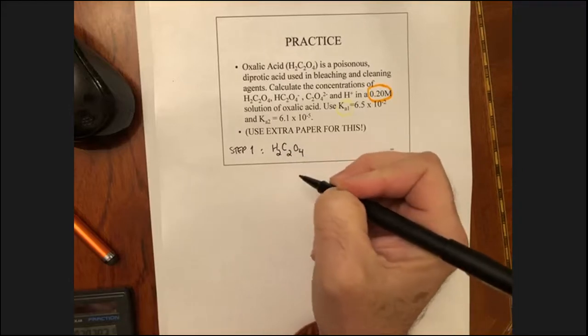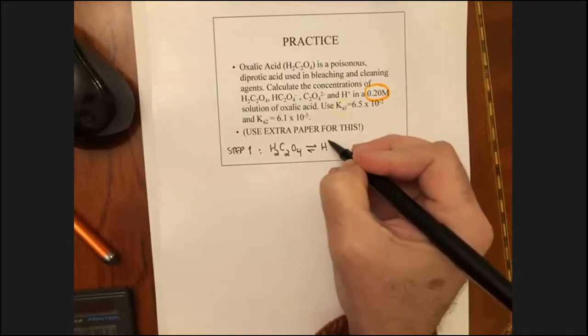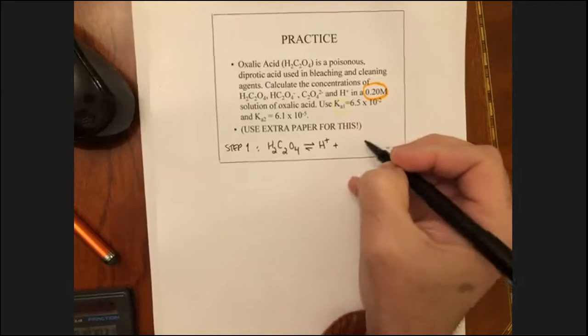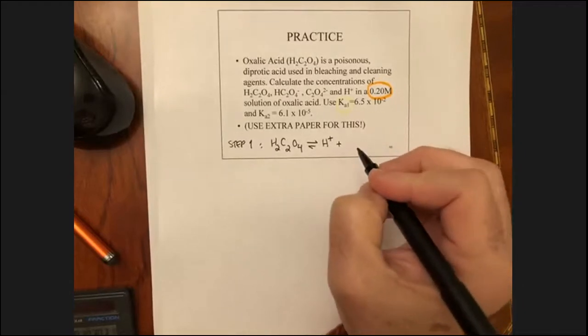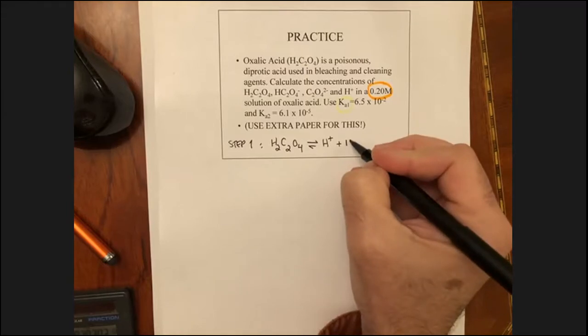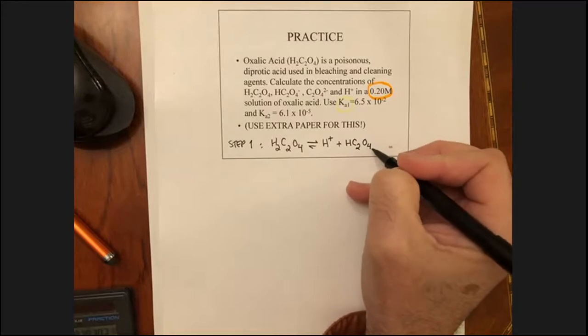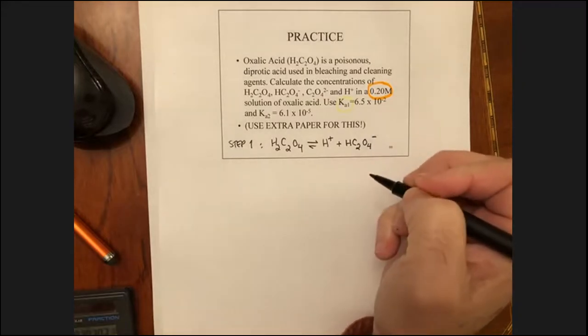H2C2O4 ionizing into, of course, hydrogen ions and the conjugate base. Remember, the conjugate is different by only one hydrogen. So initially we start with HC2O4, and that should have a negative in it.